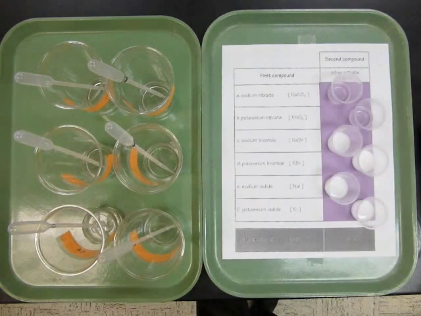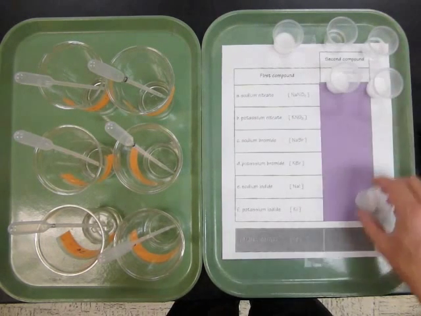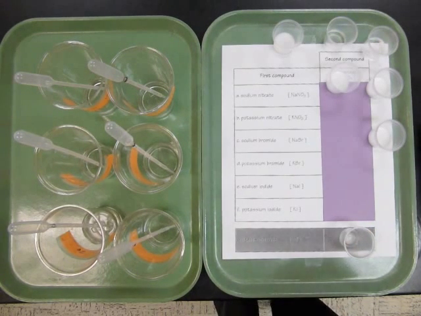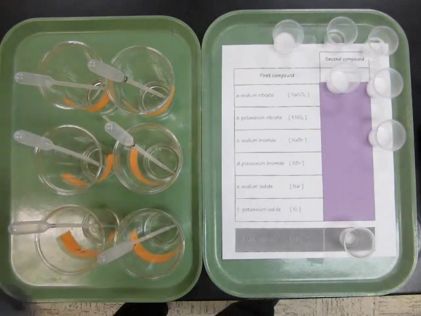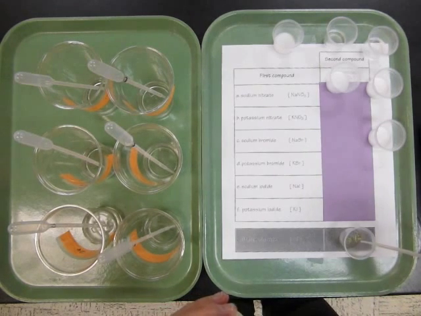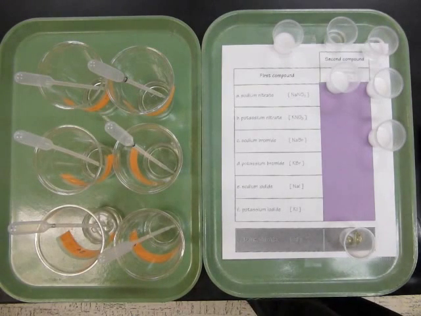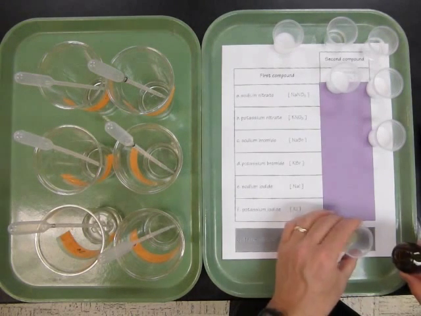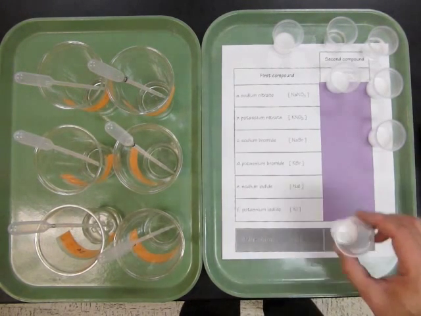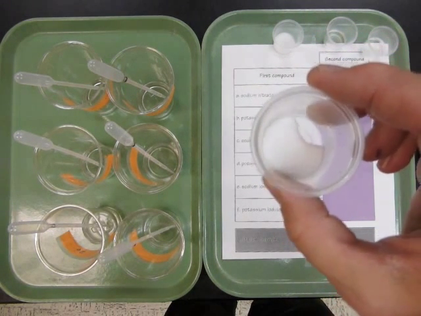So let's take a look and see what happens. I'll put these aside and get a fresh clean cup here. And the lithium chloride solution, I'll add a little bit of that. And then the silver nitrate solution. Just going to pour it in a little bit. Okay, there looks like there's a definite reaction there. So if that's what you predicted would happen, then you want to be able to explain why.